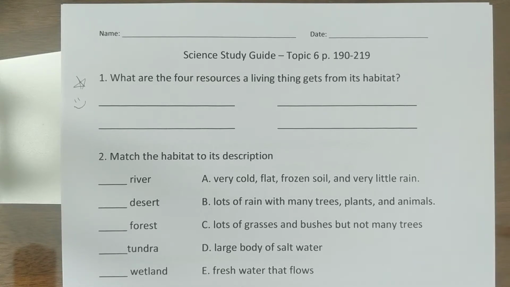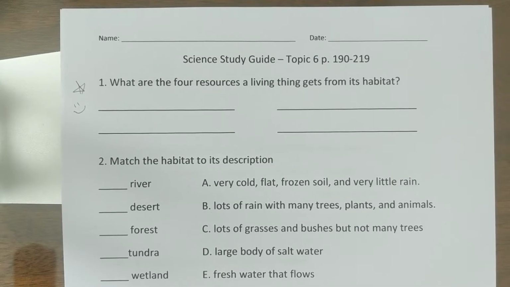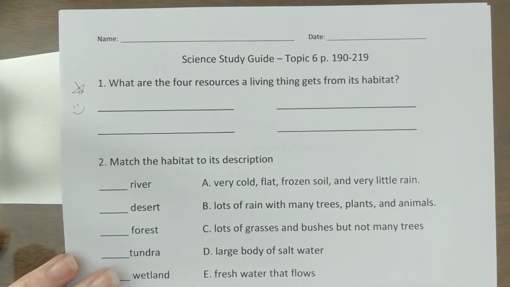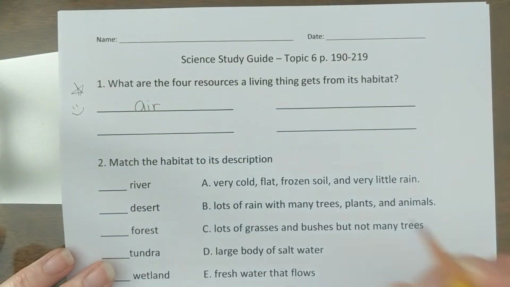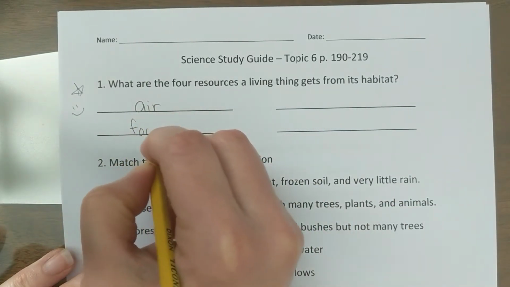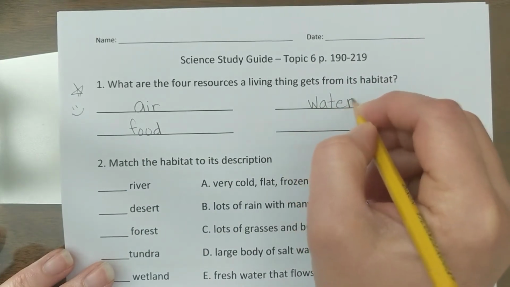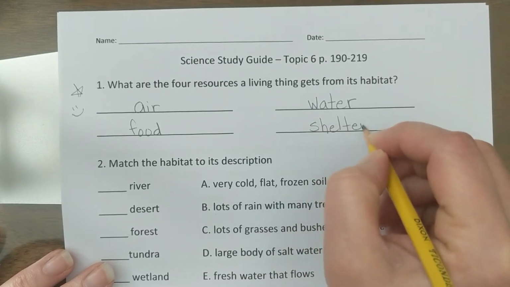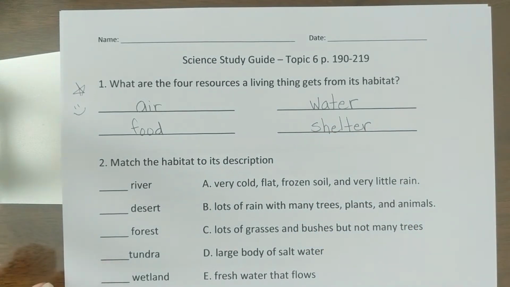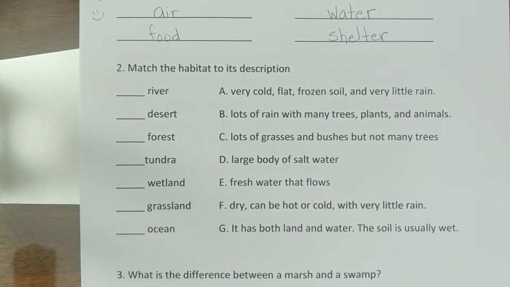Number 1, what are the 4 resources a living thing gets from its habitat? A living thing needs its habitat for 4 main things. What are they? It needs air. It needs food. It needs water. And it needs shelter. Okay? All right, then you needed to match the habitats to a description.